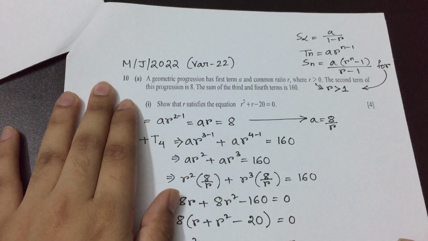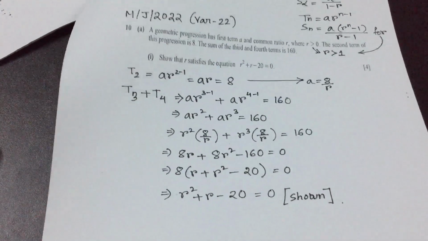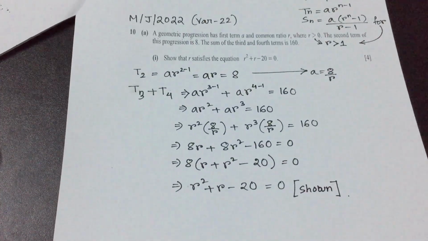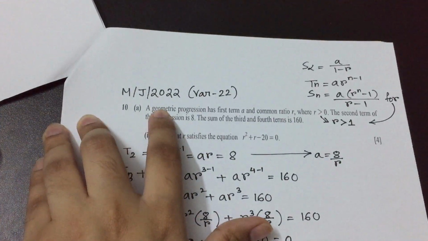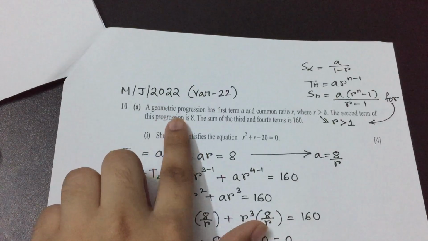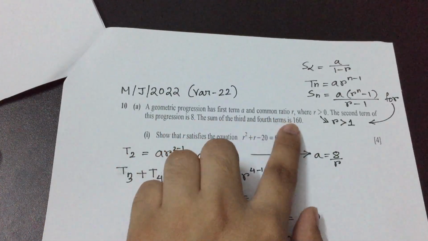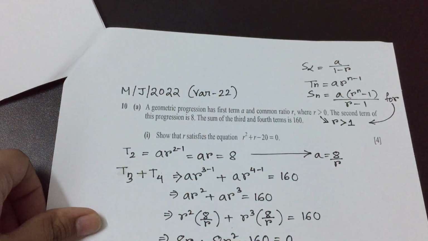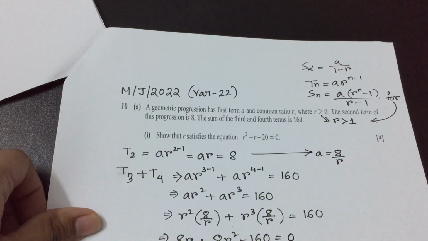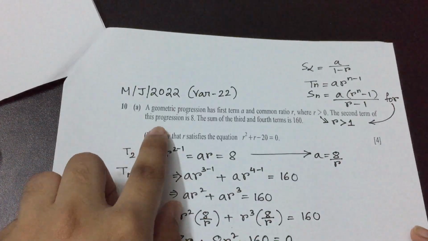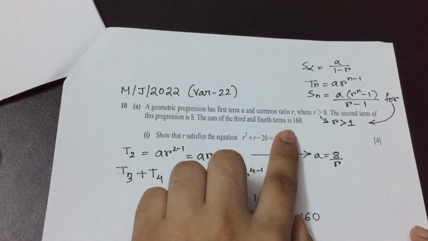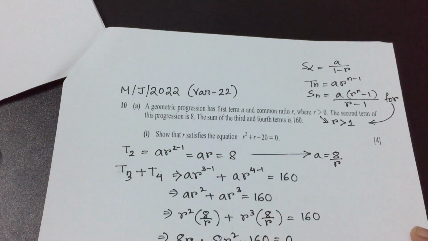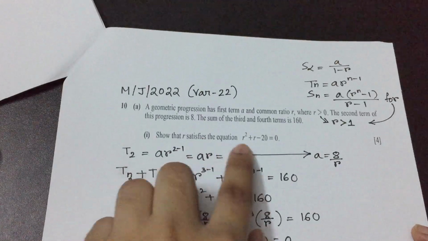Okay, so let's move on to, I guess, the second, oh no, sorry, this is our last question for today. So this is from May/June 2022, variant 22. A geometric progression has first term a and common ratio r, where r is greater than 0. So we know since r is greater than 0, it's also greater than 1. The second term of this progression is 8. The sum of the third and fourth term is 160. So there is a lot of information to process here. And we have to show this.